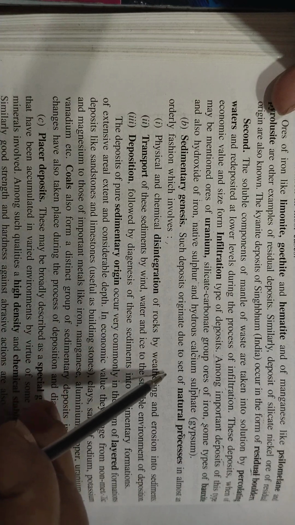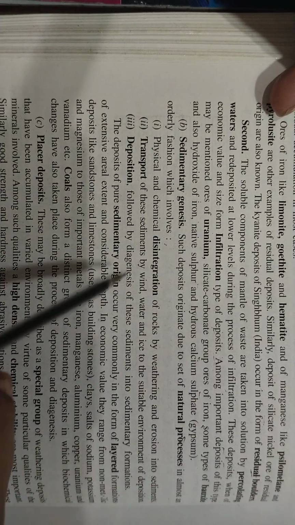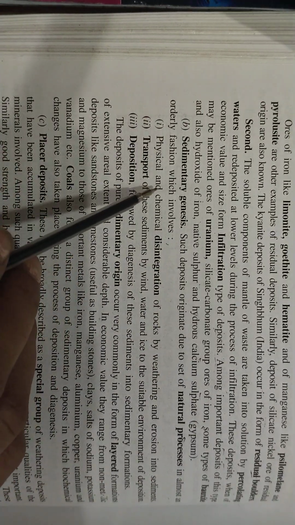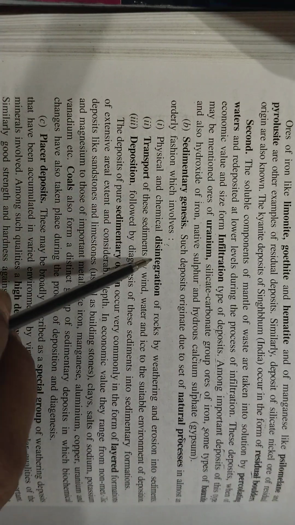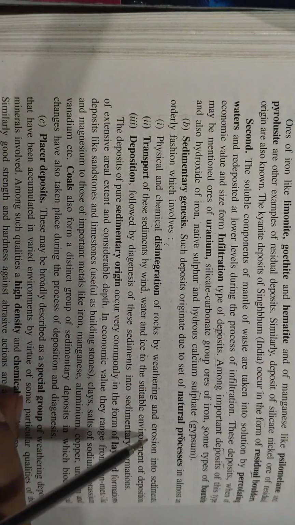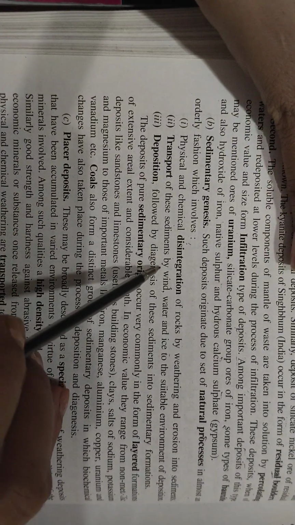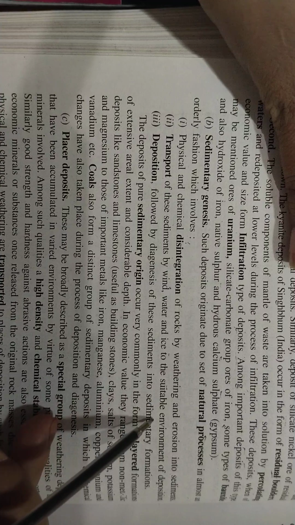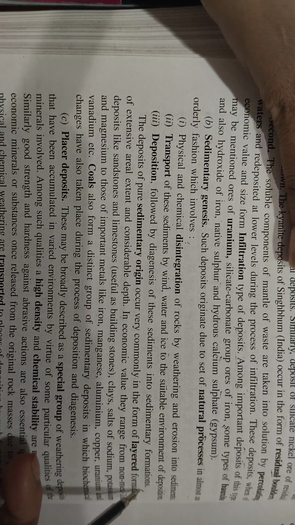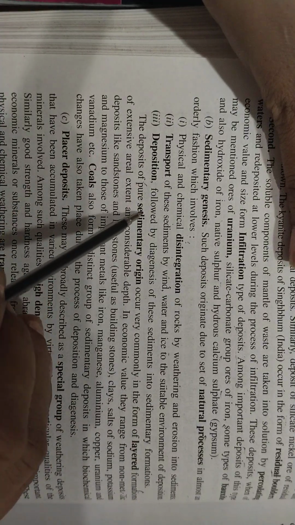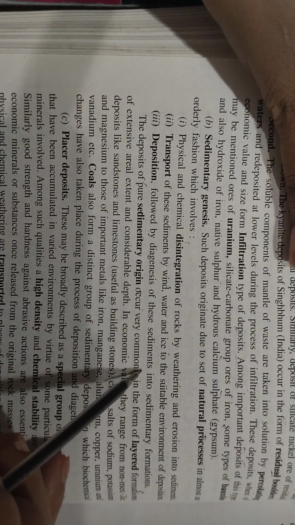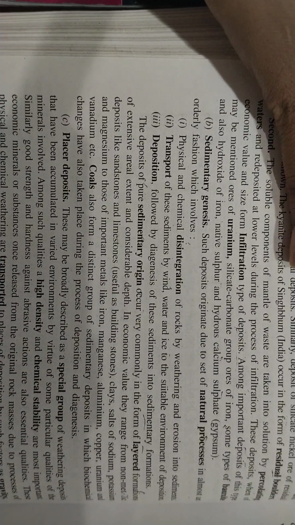Such deposits originate due to a set of natural processes in almost an orderly fashion, which involves physical and chemical disintegration of rocks by weathering and erosion into sediments, transport of these sediments by winds, water and ice into a suitable environment of deposition, followed by diagenesis of these sediments into sedimentary formations.